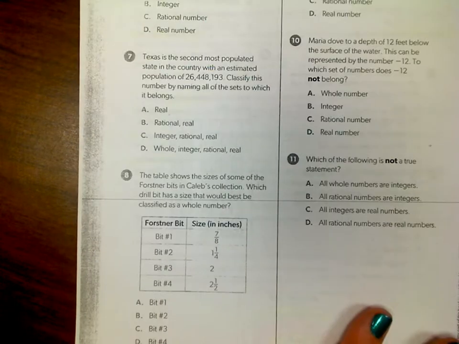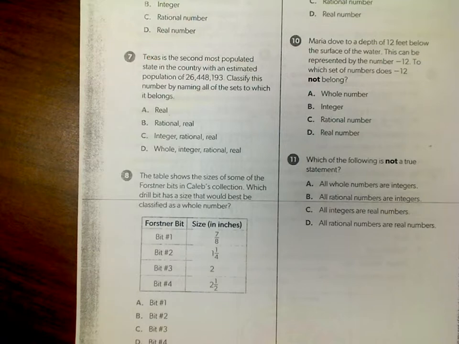Number 7. Texas is the second most populated state in the country with an estimated population of. We're going to classify this number by naming all sets to which it belongs.